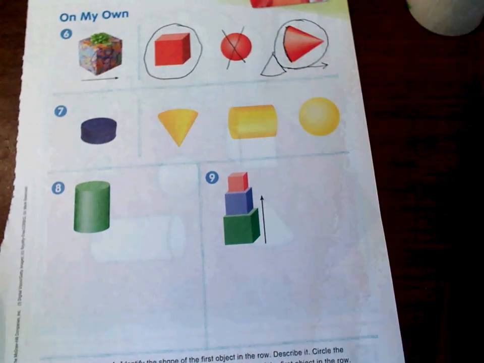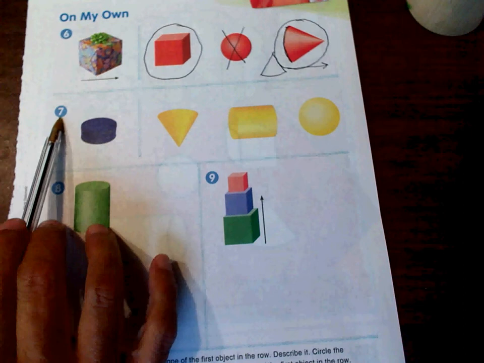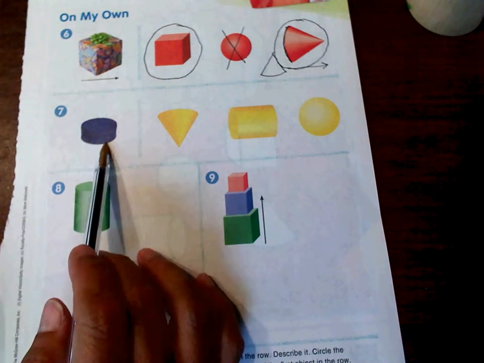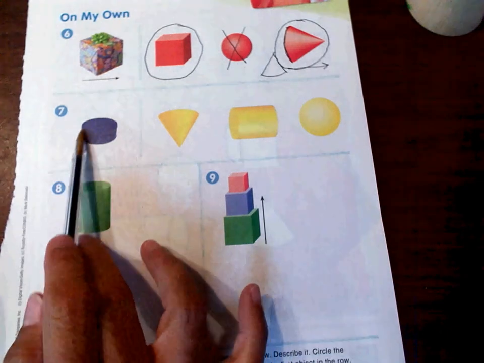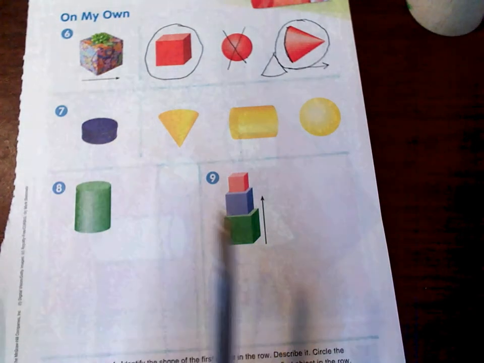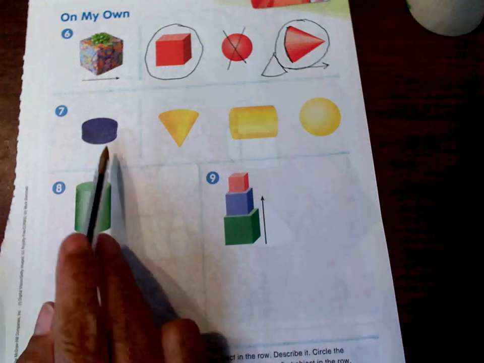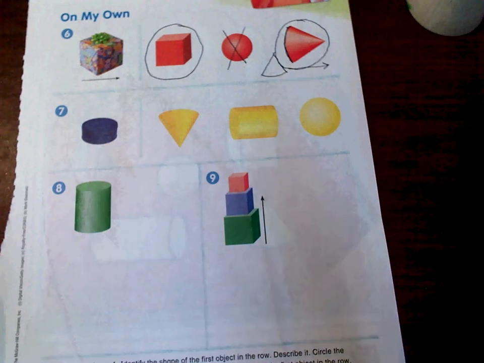Excellent, boys and girls. Now I want you to look at number 7. Think about what shape that looks like and what movement that shape can do. Now this is a special one because this one actually has 2 different movements, so you're going to have to listen to me to find the shapes that can do the same thing.